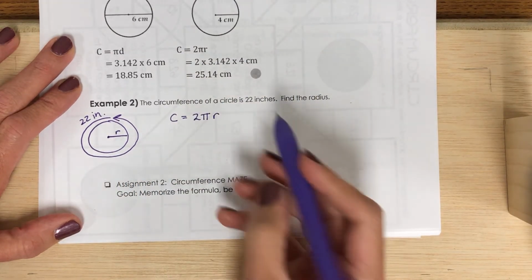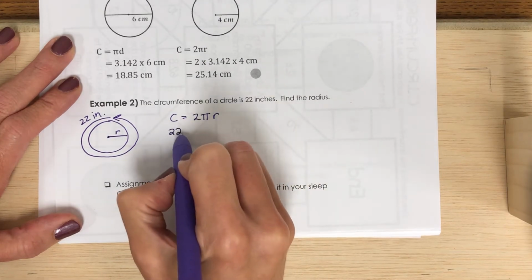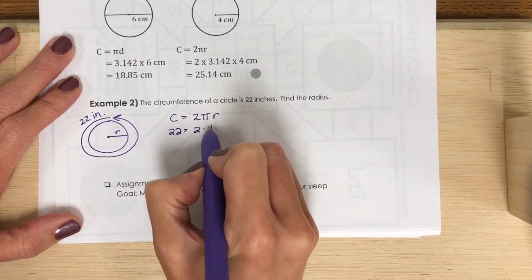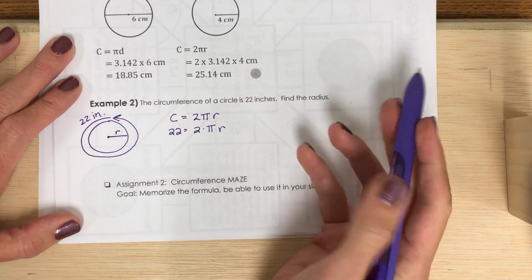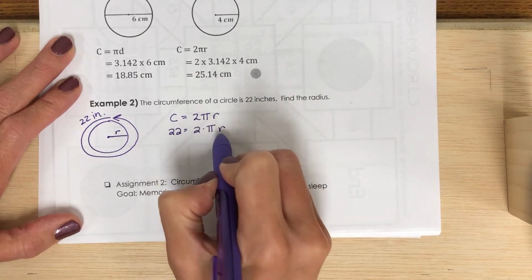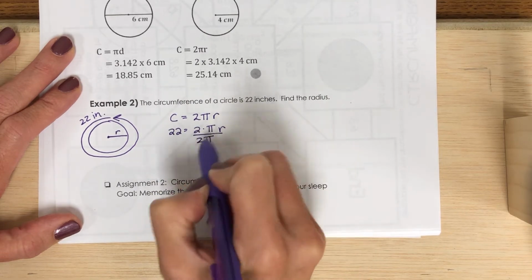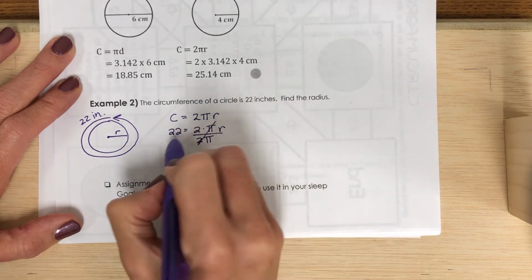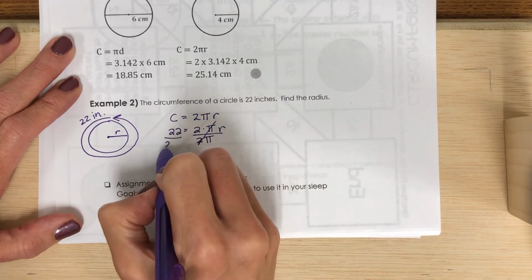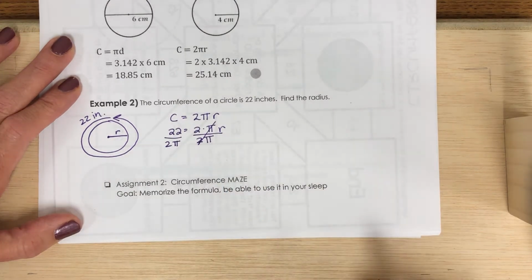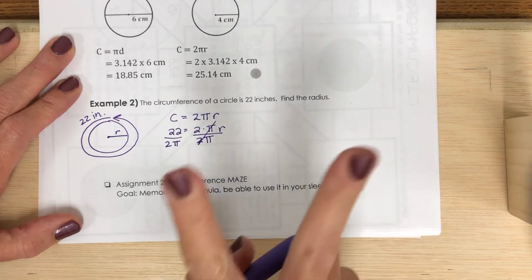And I'm going to fill in what I know. The circumference is 22. 2 times pi times, well, I don't know what r is. I'm going to solve for r, so I'm going to divide by 2 pi. 2 pi divided by 2 pi is nothing, or is 1. 22 divided by 2 pi. Now I'm going to give you two answers.